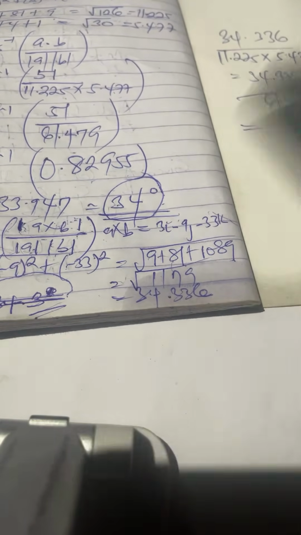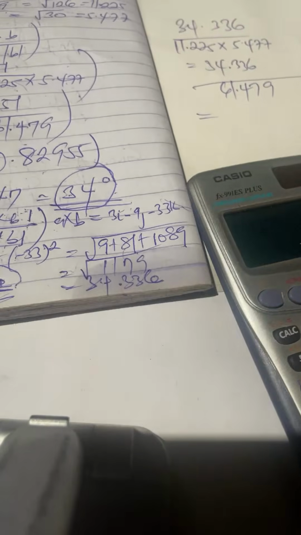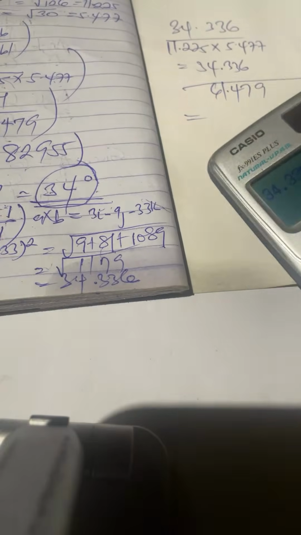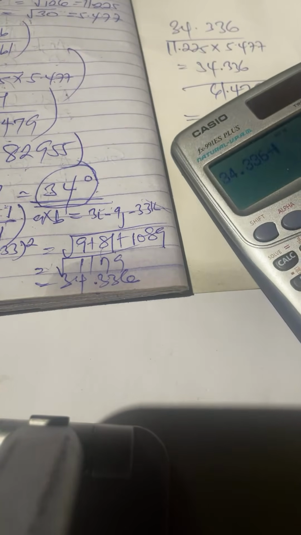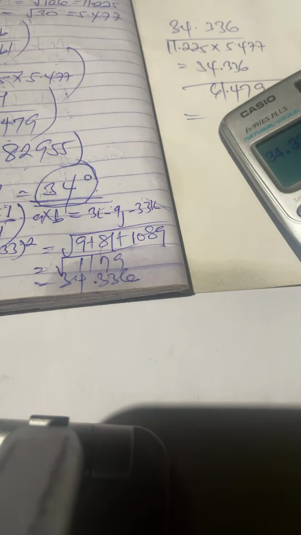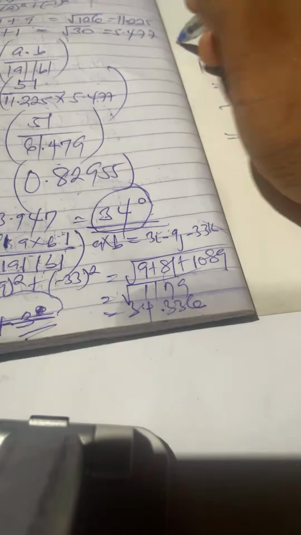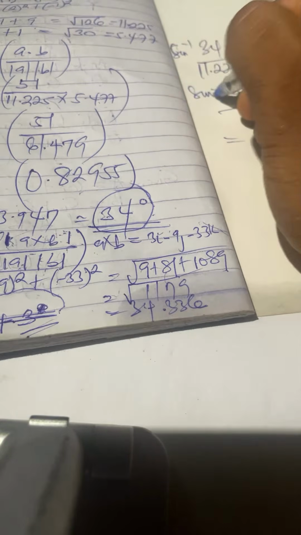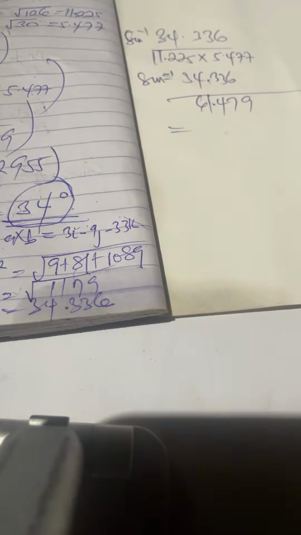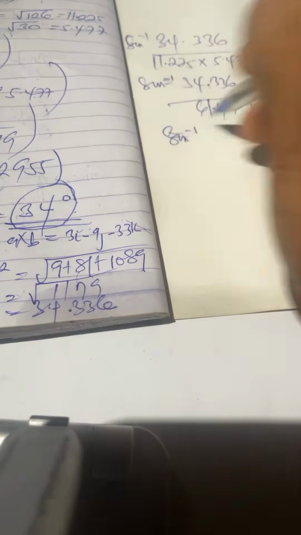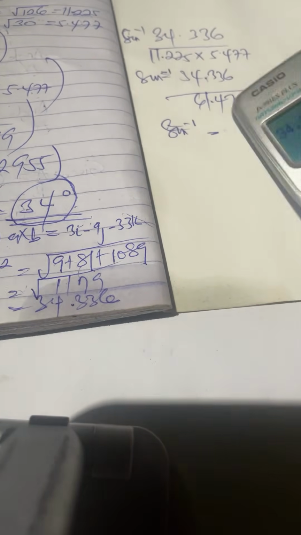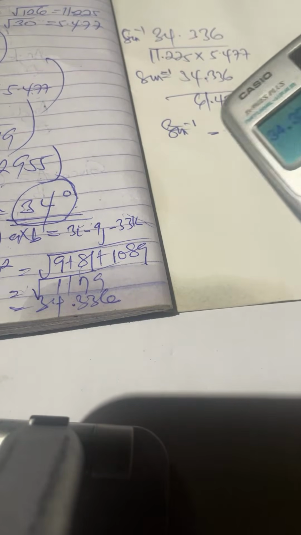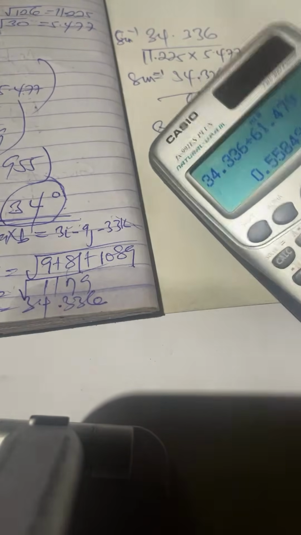61.479. All right, thank God that I looked at that again. So we have 34.336 divided by 61.479. Remember, there's sine inverse here, then sine inverse to get our theta. So this will be divided by 61.479. All right, what did we get?